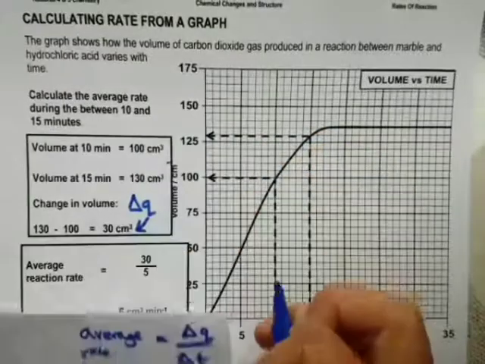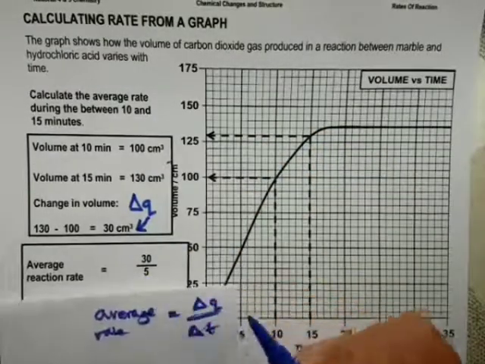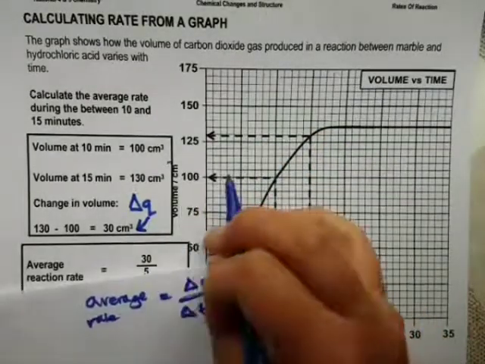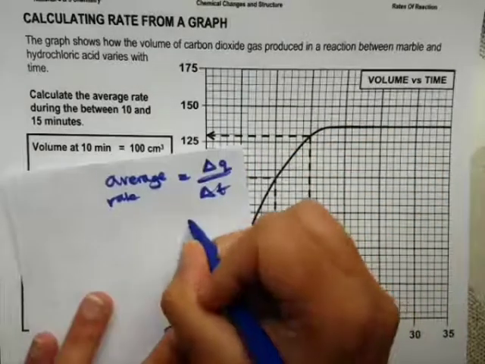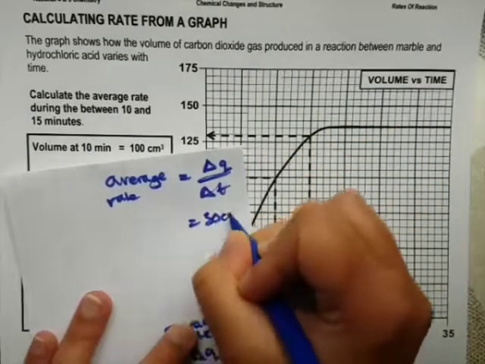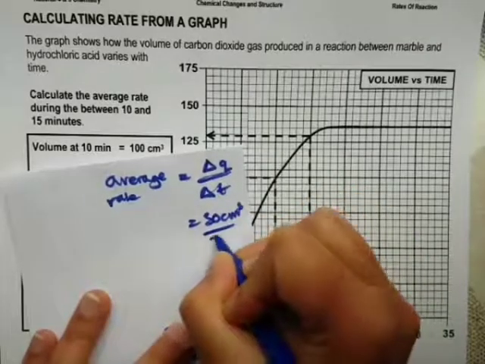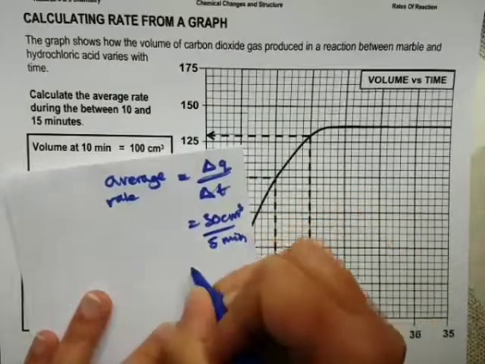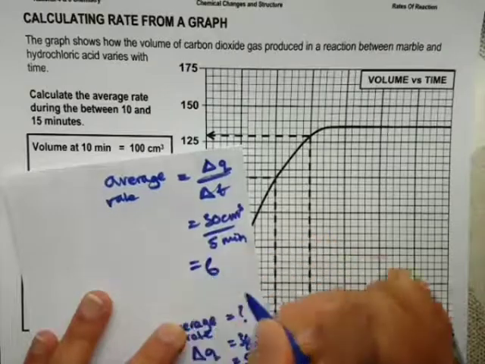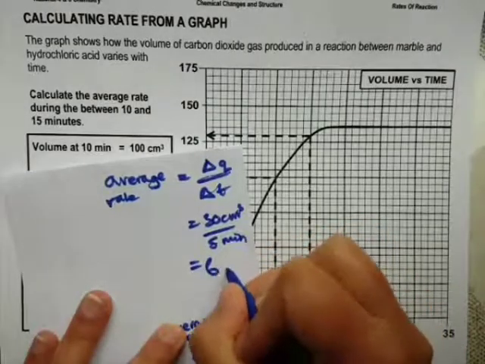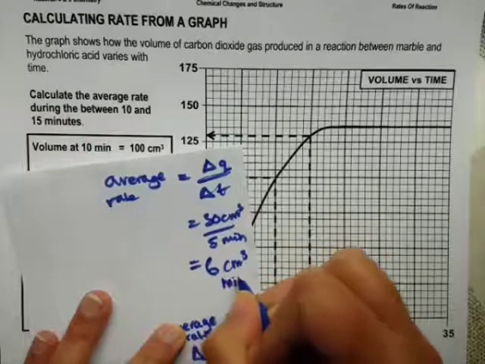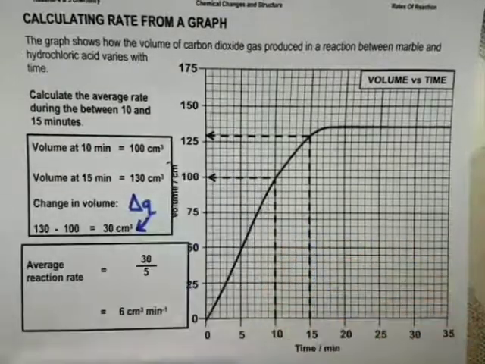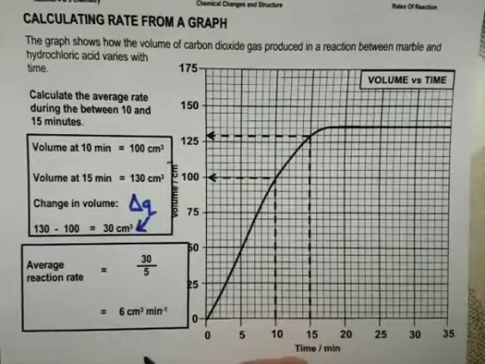So when we come to do the sum, average rate is change in quantity divided by change in time, so that's 30 divided by 5. Again I put my units in, divided by 5 minutes, and 30 divided by 5 gives us 6, and then the units are centimetres cubed. We're dividing by minutes, so it's per minute, min to the -1. So you can see that written out a little bit more neatly here.